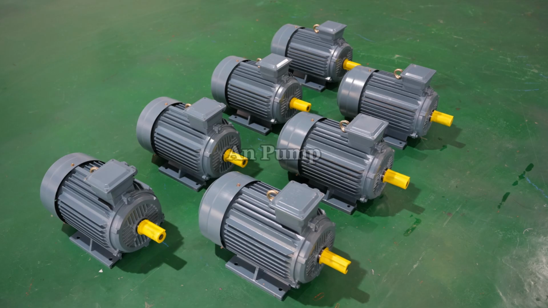Fluid properties also matter. Thicker liquids require more power. Higher density fluids increase motor load. Temperature, viscosity, and solid content all affect motor selection. This is why industrial slurry pump motors are often much larger than standard clean water pump motors.